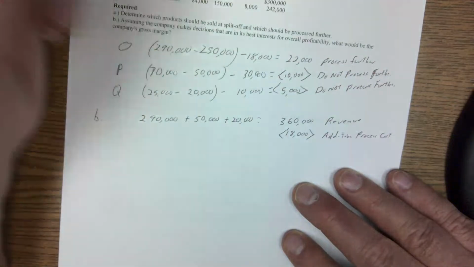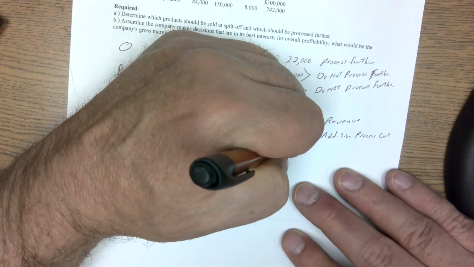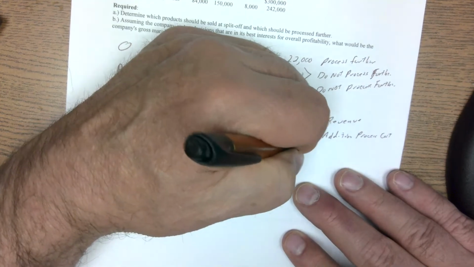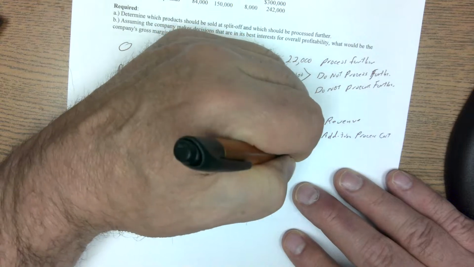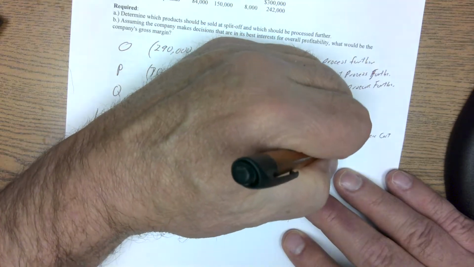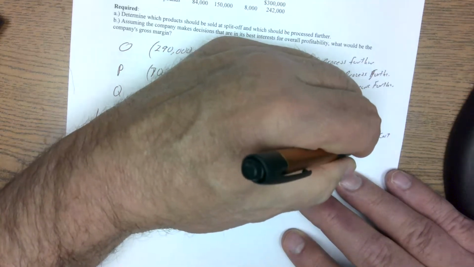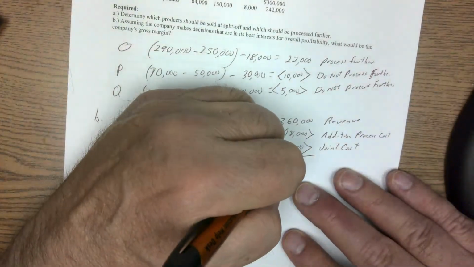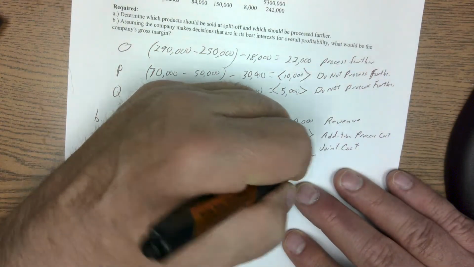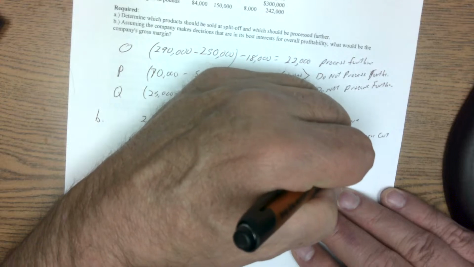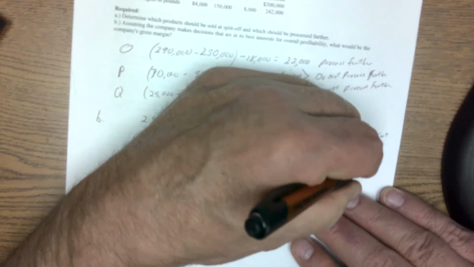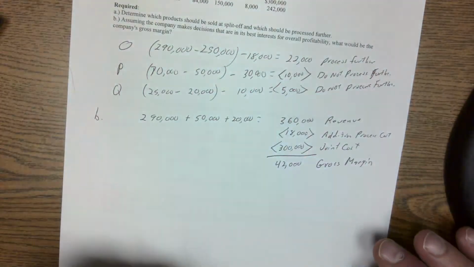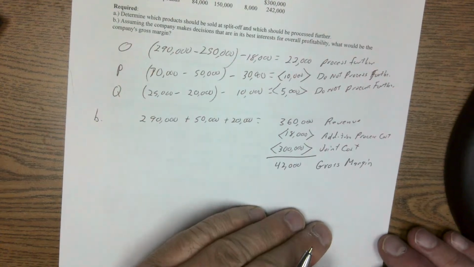And then our joint costs were 300,000. And that would be 42,000 as our gross margin on that.